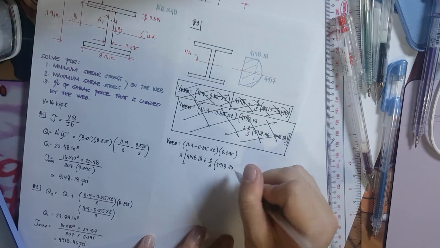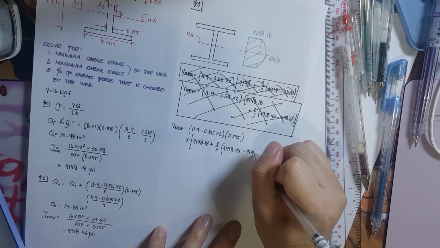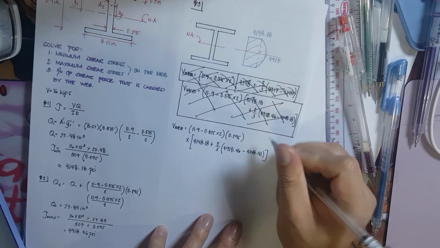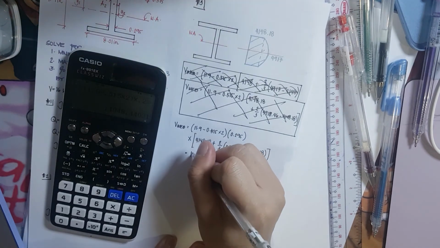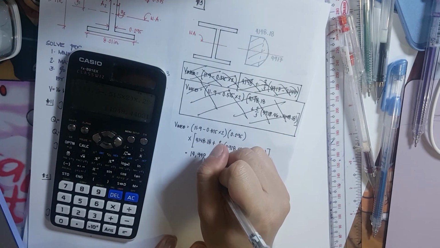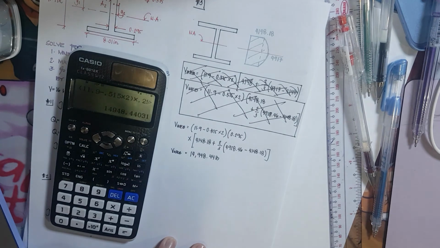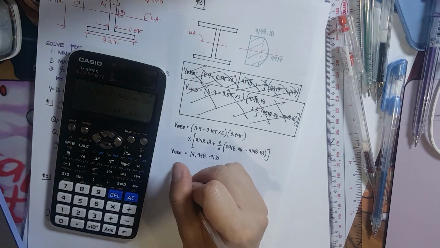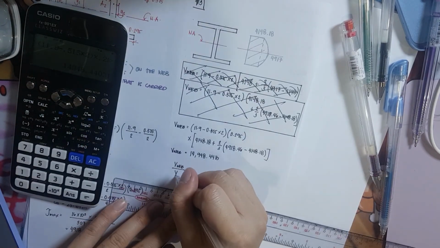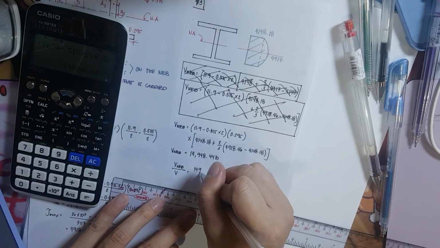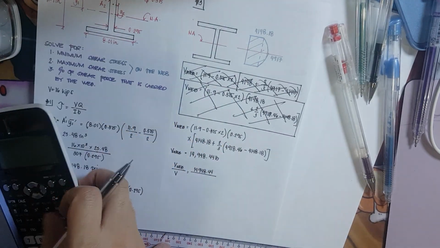So what we were able to compute is 4918.46 minus the value of 4148.18. Therefore, the shear of the web is 14,948.44 pounds, and that is the shear on the web. Okay, now to determine the percentage, the shear on the web divided by the shear is equivalent to 14,948.44 divided by the total shear, which is 16,000.